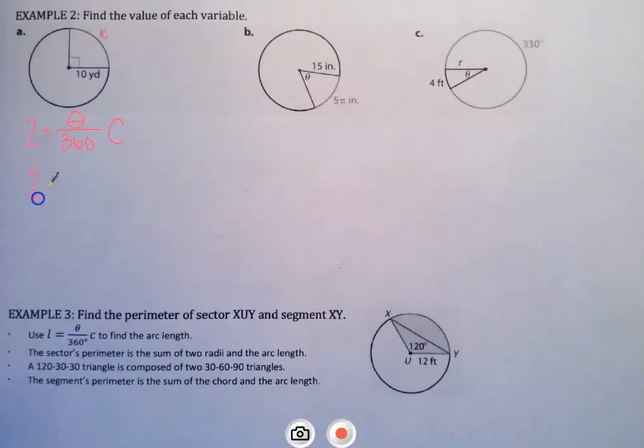We don't know our length. We know our theta is 90, so it's reduced to 1/4. Awesome. Our circumference is 2 times pi times the radius. What's the radius? 10. So this would be 1/4 times 20 pi. What's 1/4 times 20? 5. So L equals 5 pi yards.